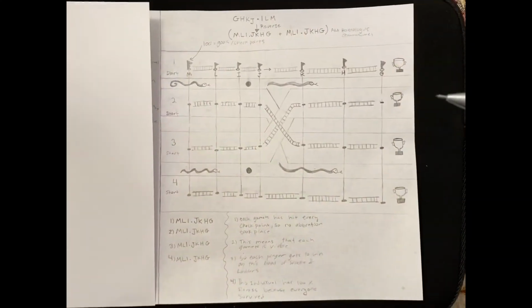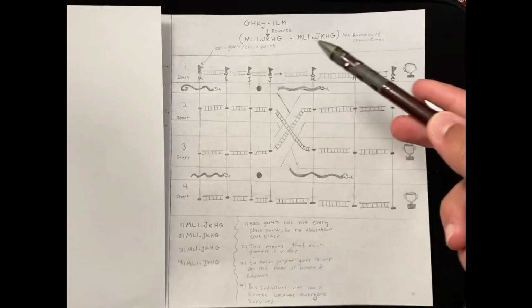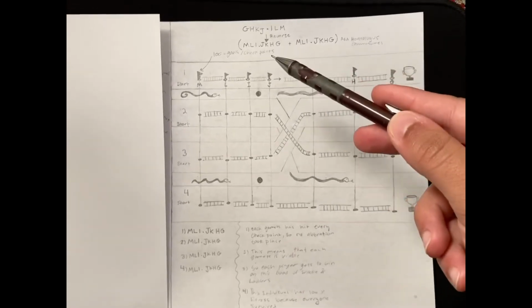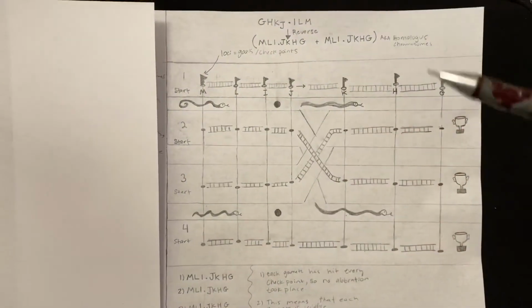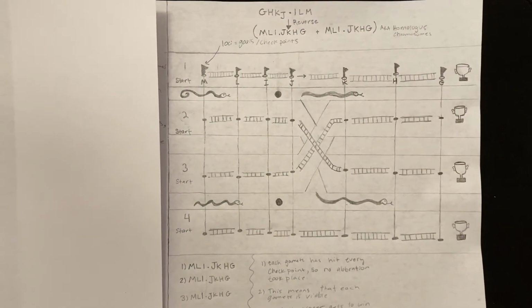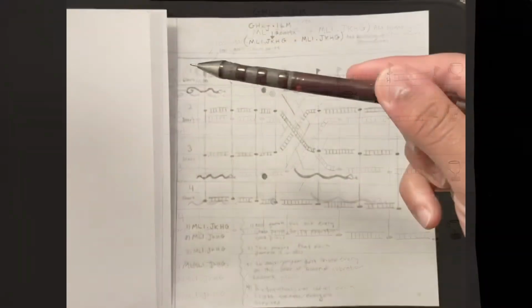All right, here's the second map for our snakes and ladders game. As you can see here, we have our chromosomes. We reversed this one to make it easier to compare, and as you can see, these are homologous chromosomes. Because these are homologous chromosomes, no aberration will be occurring. We have the routes right here.